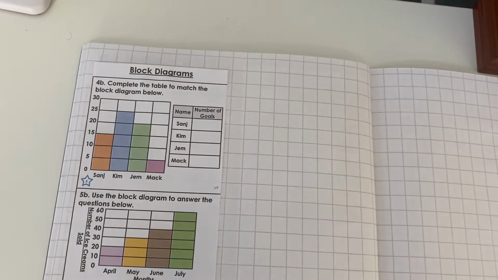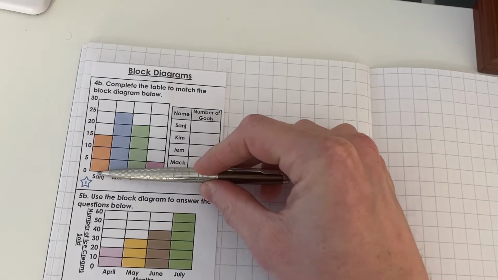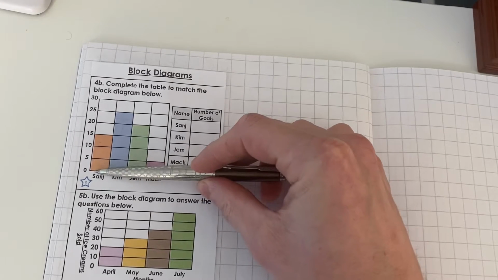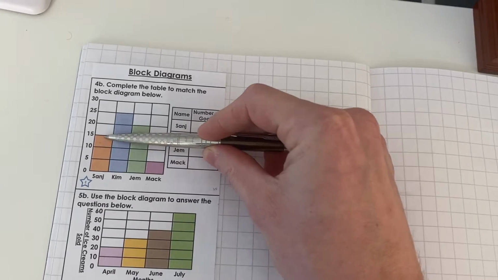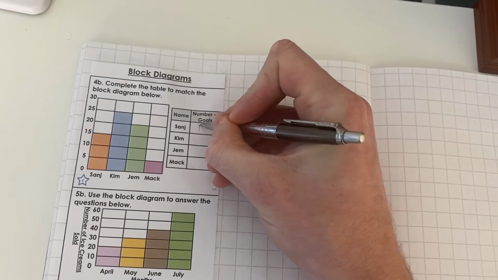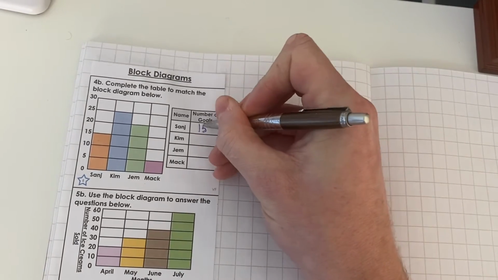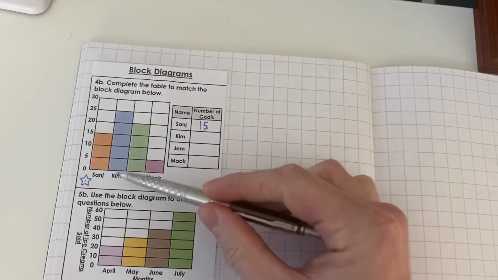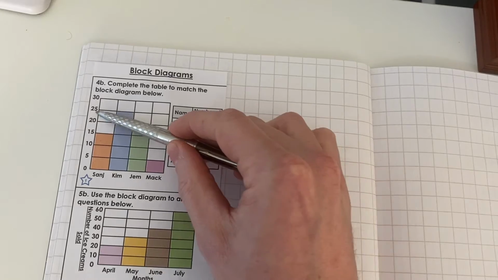So to identify how many were scored for each person, we'll take each person and we'll go up. Each block is worth 5. So 5, 10, 15, and as we can see, it's in line with the number 15. So Sanj scored 15 goals. Kim, 5, 10, 15, 20, 25, in line with 25.